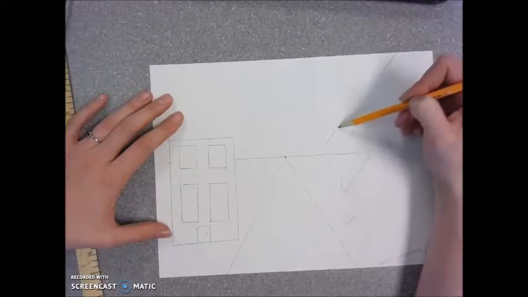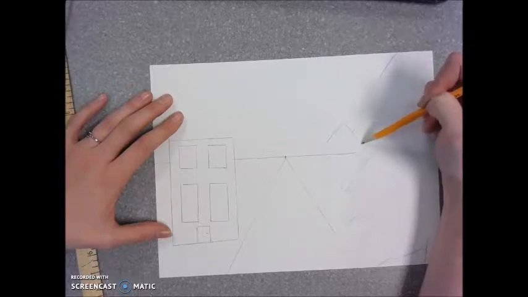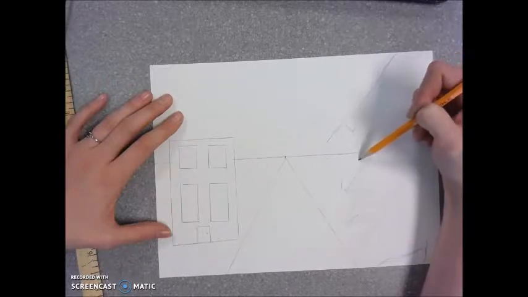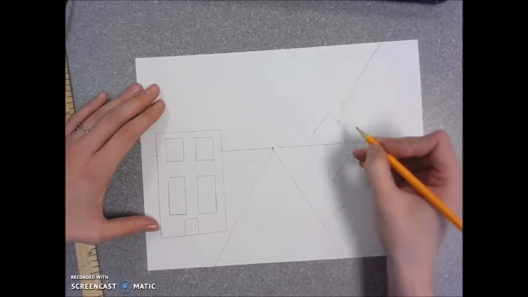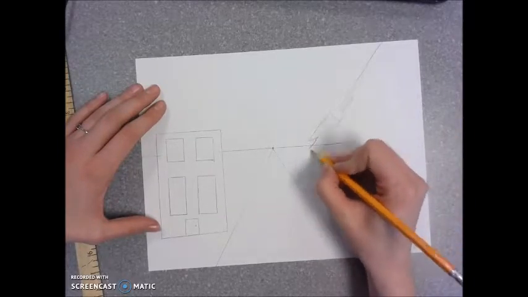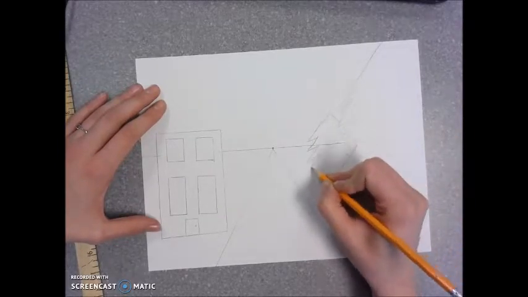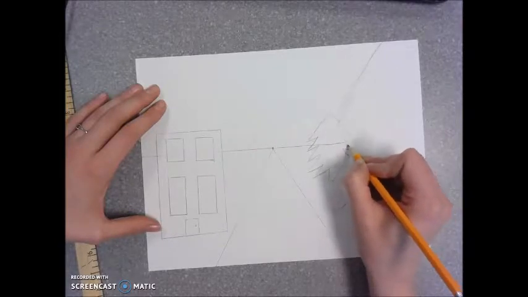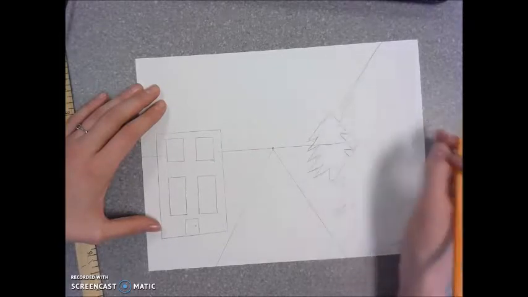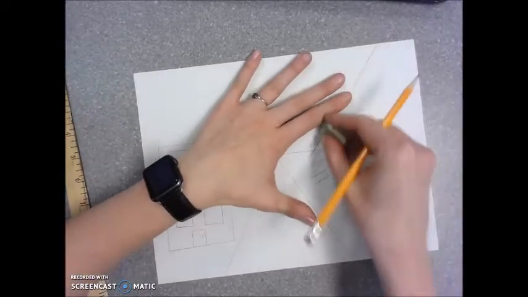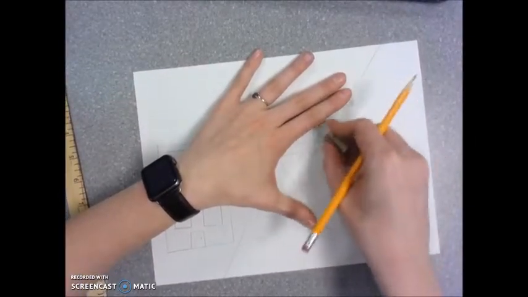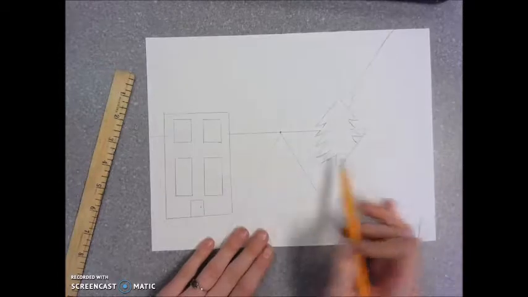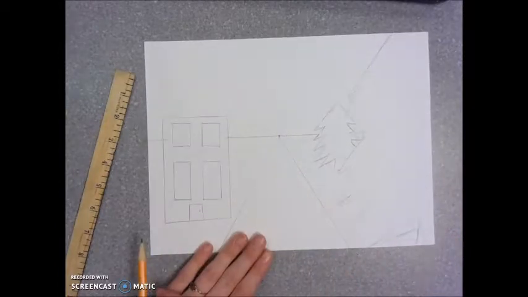So this tree is going to go behind the big one. Okay, erase the horizon line inside the object. So you can see that it's smaller than anything in the foreground.